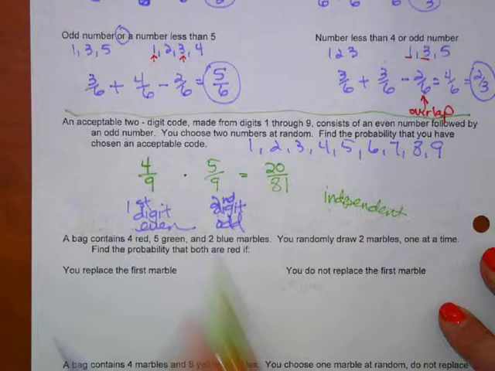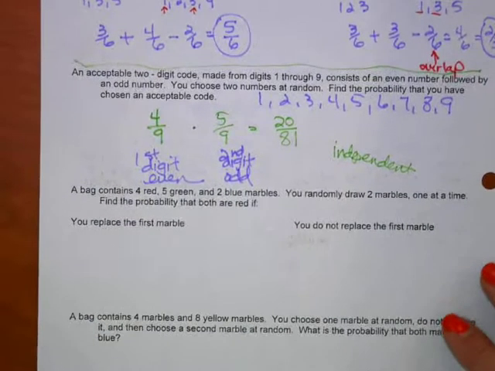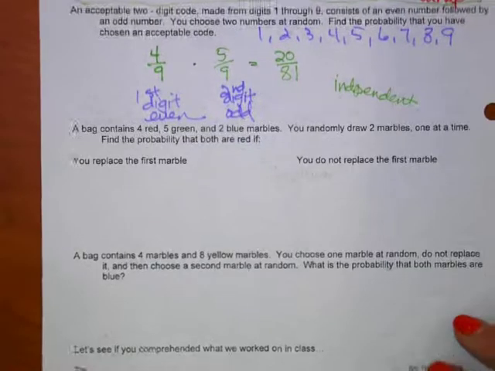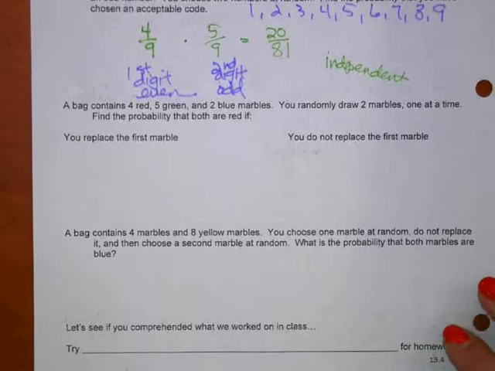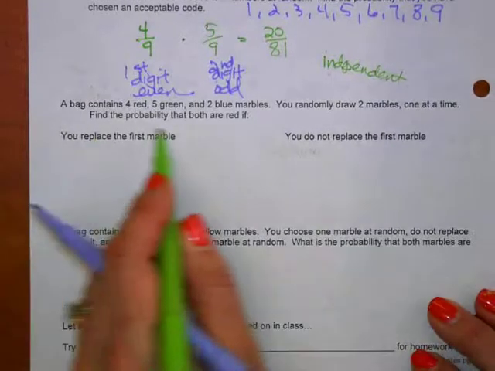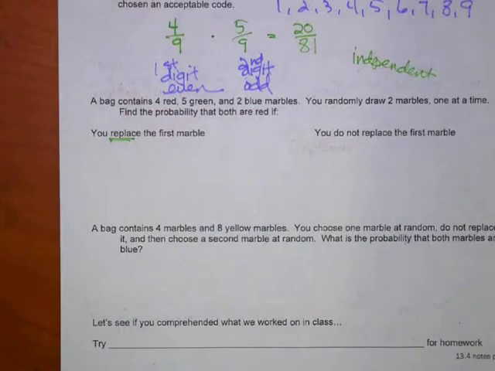Okay, let's do another one. A bag contains 4 red, 5 green, and 2 blue marbles. You randomly draw 2 marbles one at a time. Find the probability that both are red if you replace the first marble. When we put that dice back in, it didn't affect the second probability, did it? So here we're replacing the first marble. So it's going to be the same kind of situation.